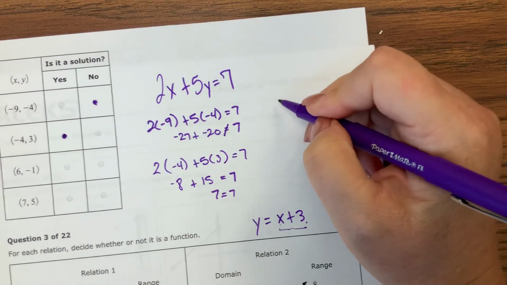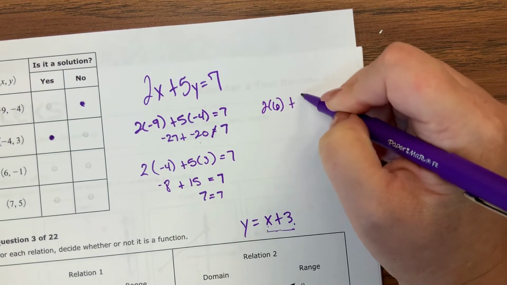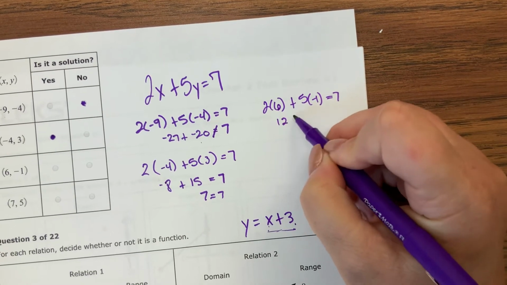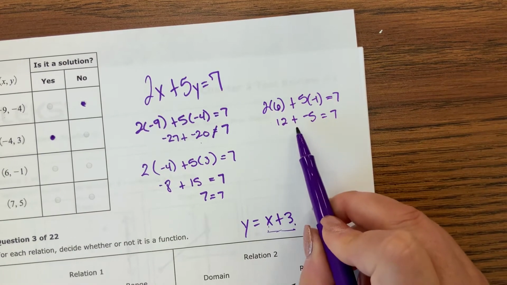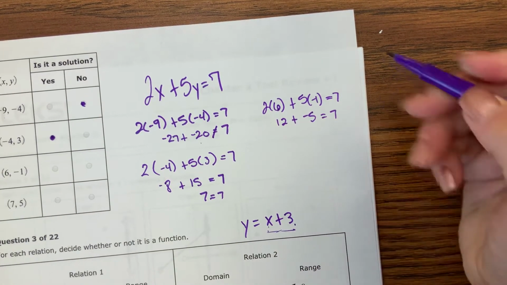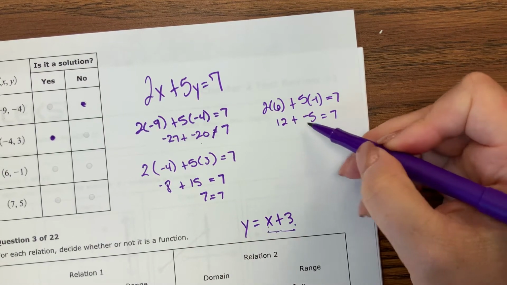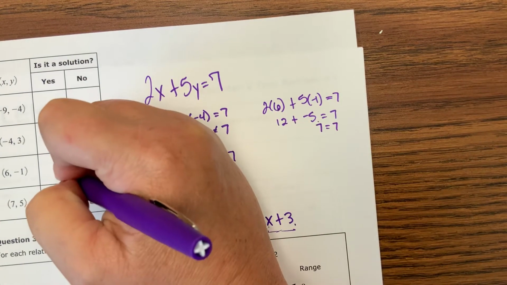The next one, you're going to do 2 times 6 plus 5 times -1 equals 7. Well, that's 12, that's -5. Is 12 plus -5 7? It would end up subtracting, right? And that would equal 7. So that was a yes.